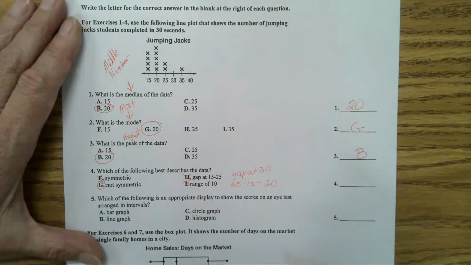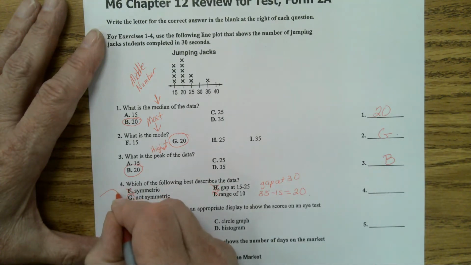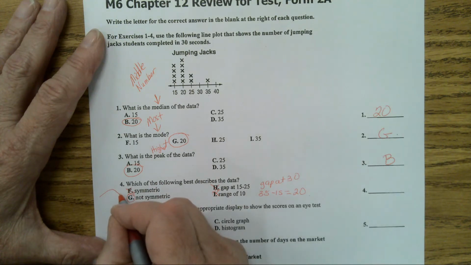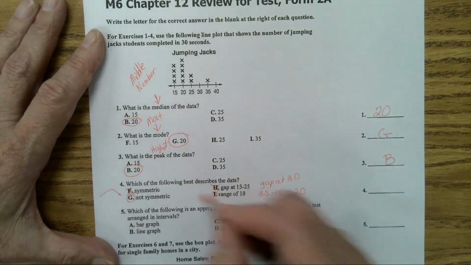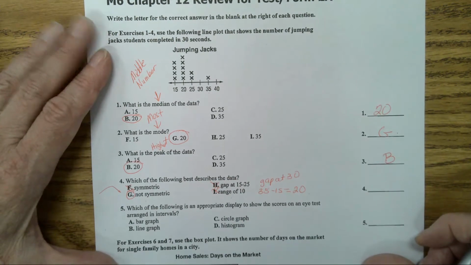Now, what does symmetric look like? It would look like the same. Whatever on one side is the same on the other. Okay, that would be something. It would be symmetric, where you could fold it and it would match in there.